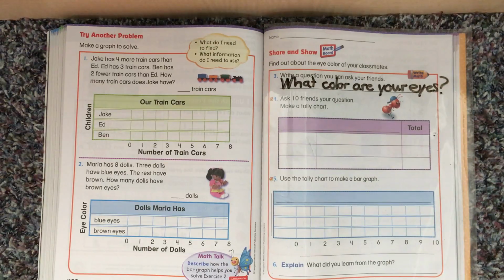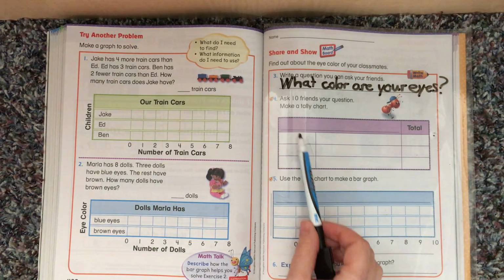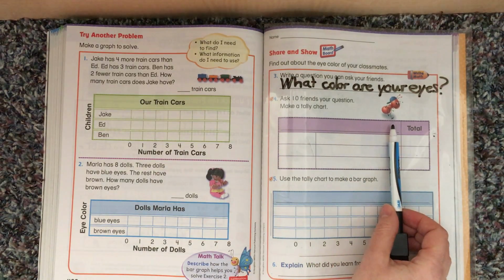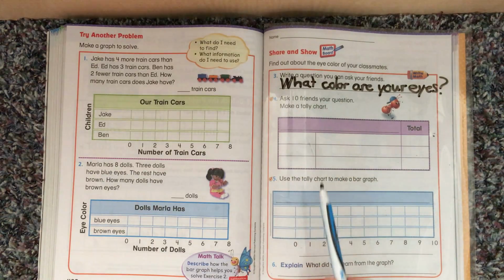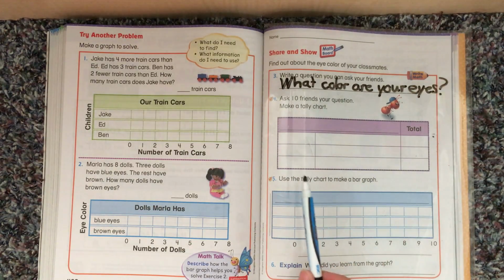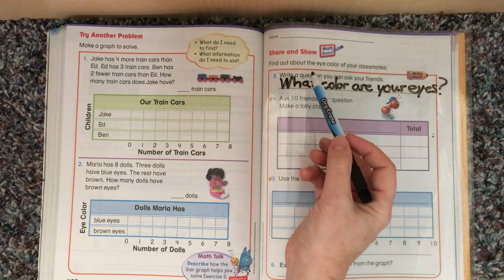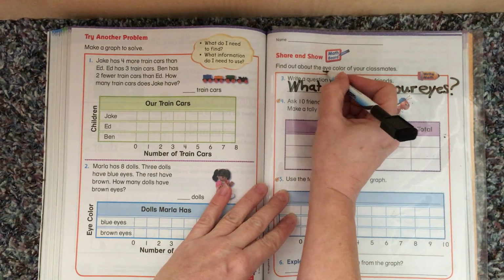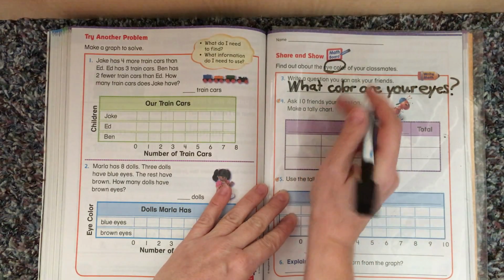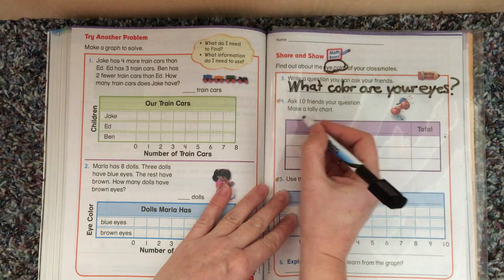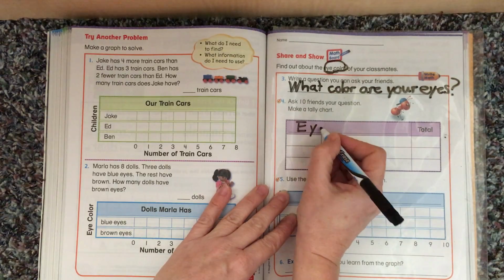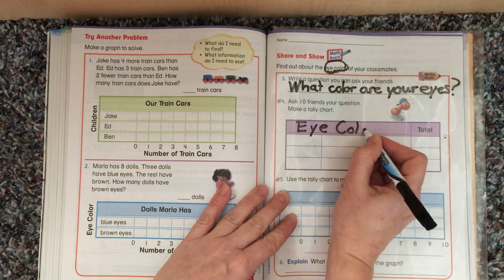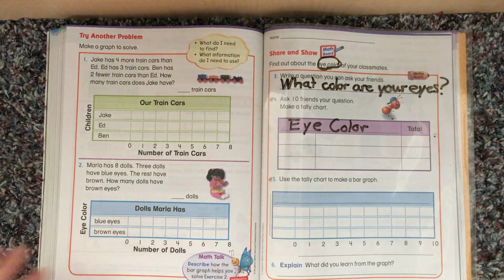Now, we're going to need a title. It says, ask 10 friends your question, make a tally chart. So we're going to need a title for our tally chart and some labels for our tally chart. What is our question about? Eye color. Find out about the eye color of your classmates. So it says eye color right here. You can just copy it. Eye color. Start with a capital letter on both words because that's how we do titles.